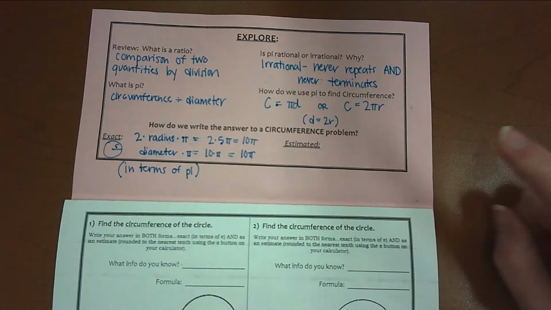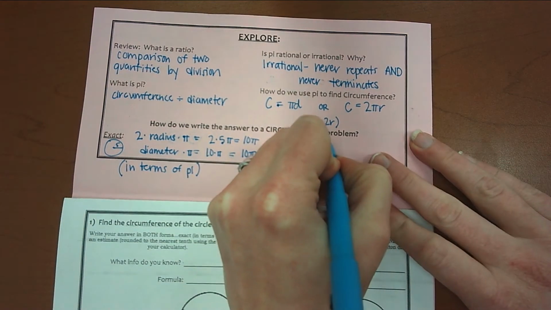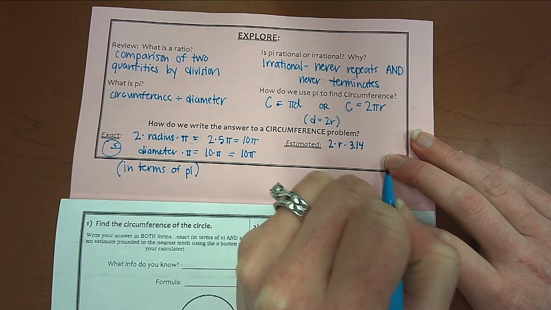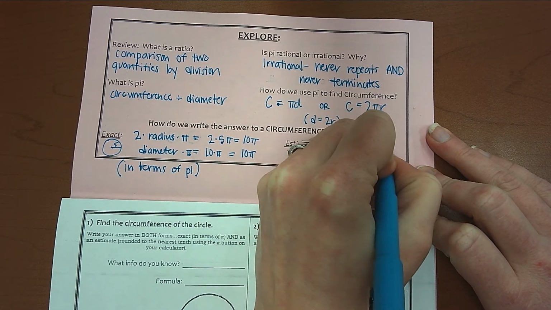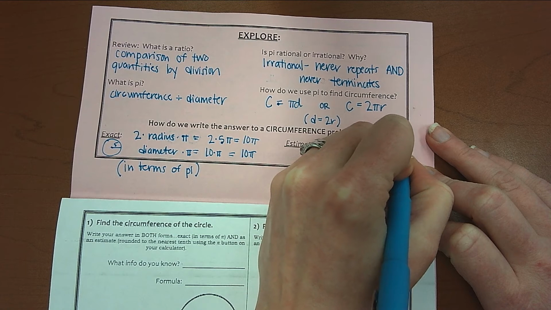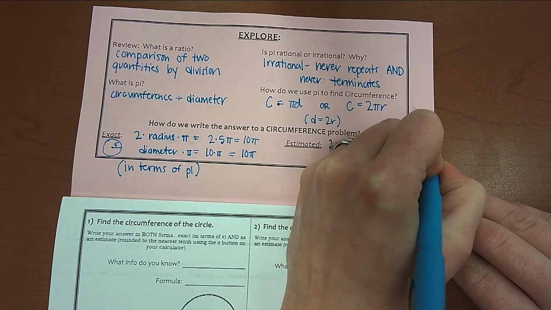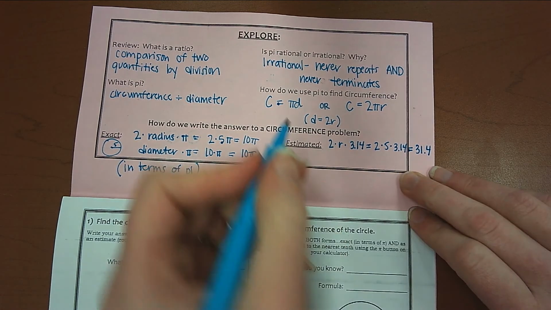An estimated circumference says we're going to take 2 times the radius times 3.14. We're going to estimate pi to be 3.14. And if I do that for this example, 2 times 5 times 3.14, my estimated circumference here is 31.4.